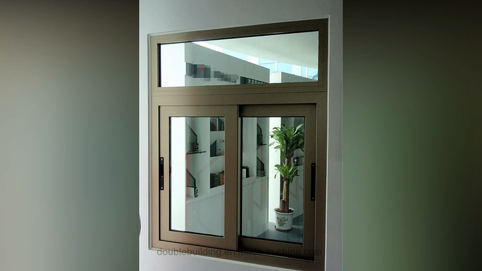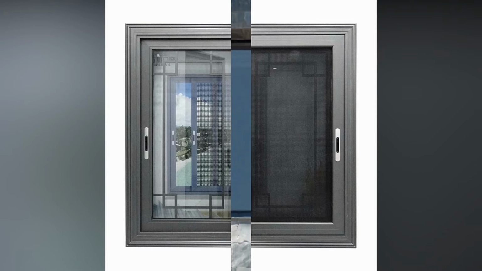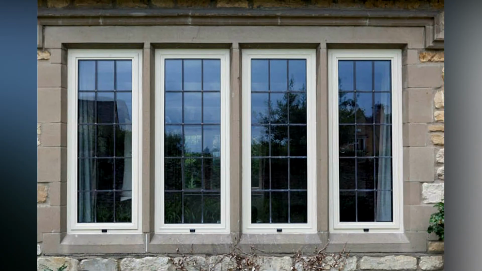Next one is the awning windows. Awning windows have a top hinge that allows them to open outwards from the bottom. They are frequently used in conjunction with fixed or operating windows. These windows are designed for rainy days and may be opened even while it's raining.